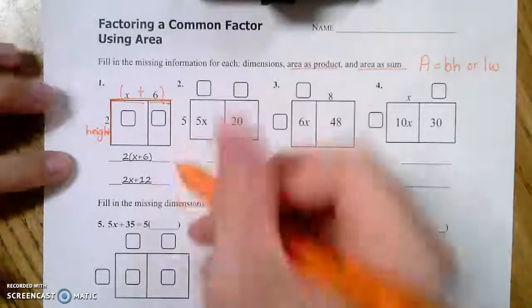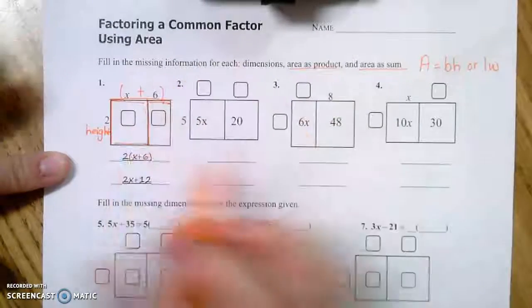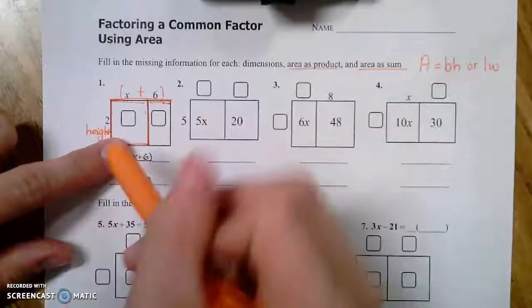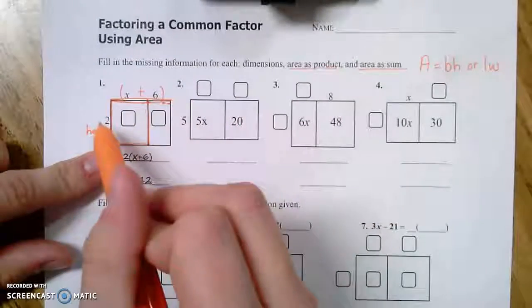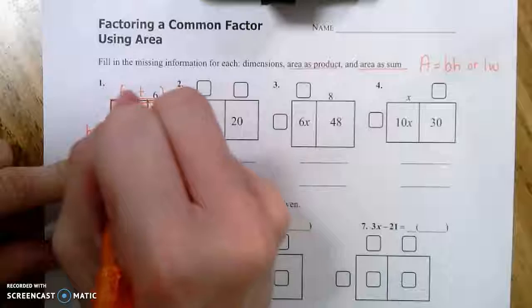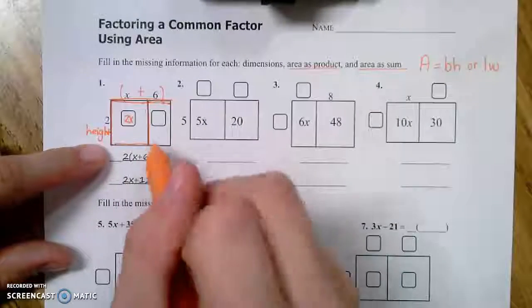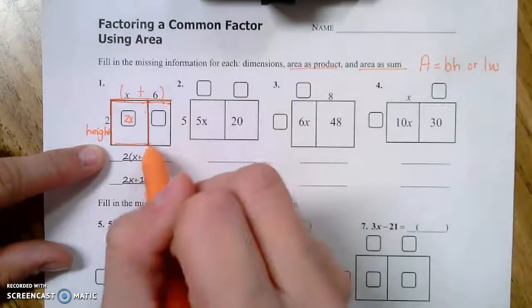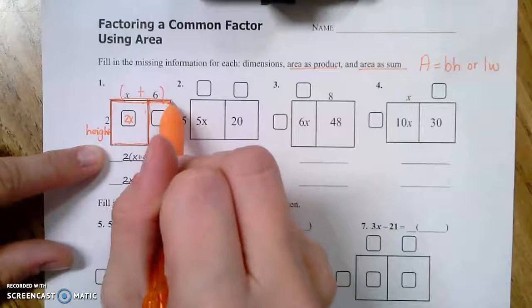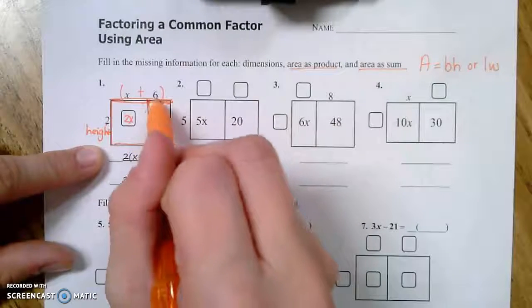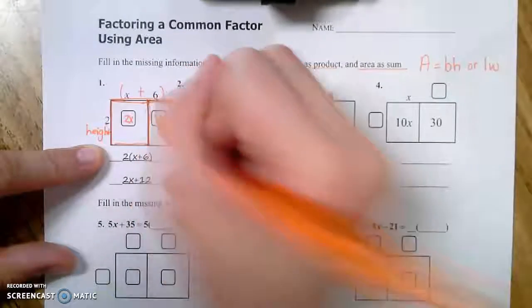Now, if I want to find just the area of this first rectangle, I'm going to multiply the height times the base, which would get 2 times x, or 2x. If I wanted to find the area of the second rectangle, I would do my height times my base of 6, which will give me 2 times 6, which is 12.